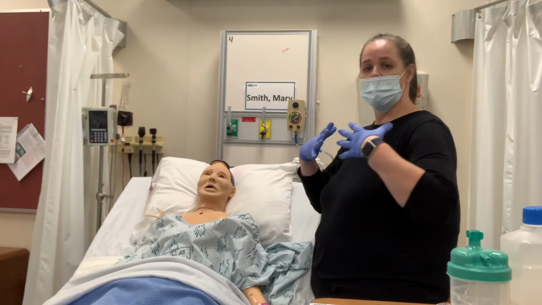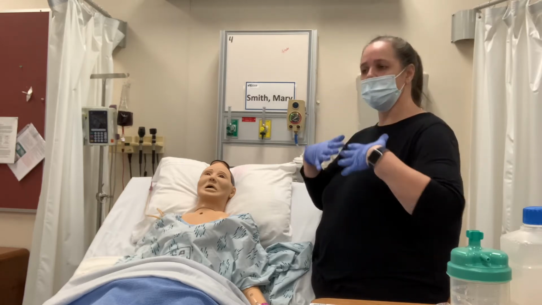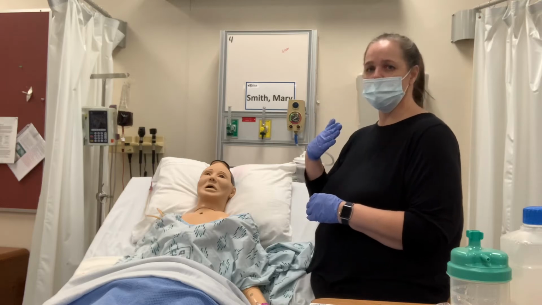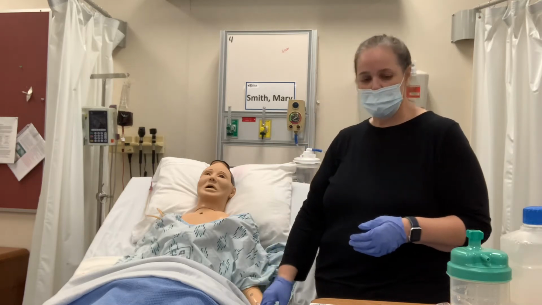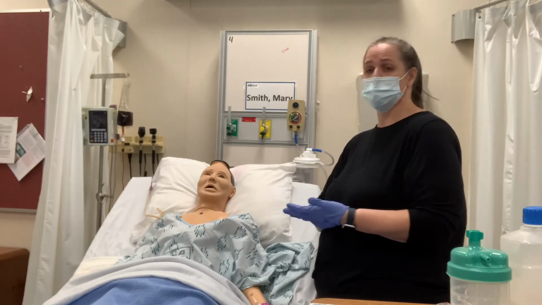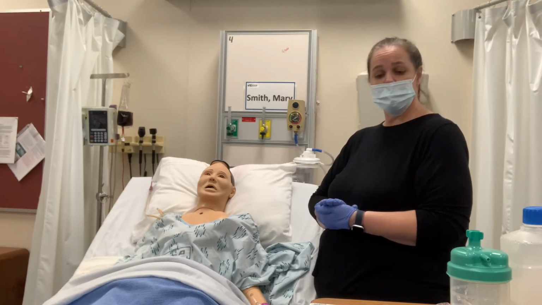I'm also going to do some other targeted assessment. I'm going to look at accessory muscle use, look for nasal flaring, intercostal retractions. I'm going to look for signs of cyanosis and mucous membranes. I'm going to look at capillary refill. I'm going to ask the patient how she's feeling, if she's feeling short of breath or restless at all.